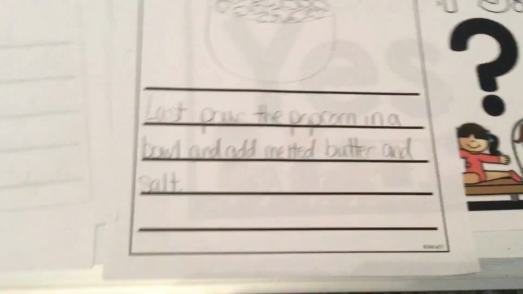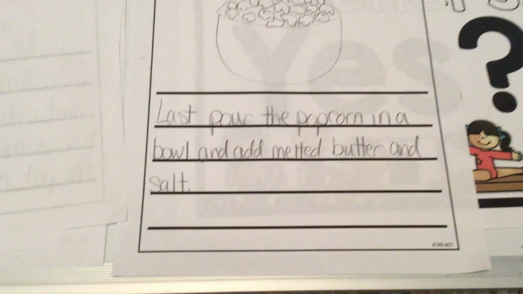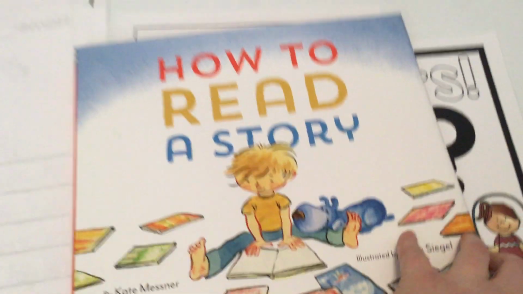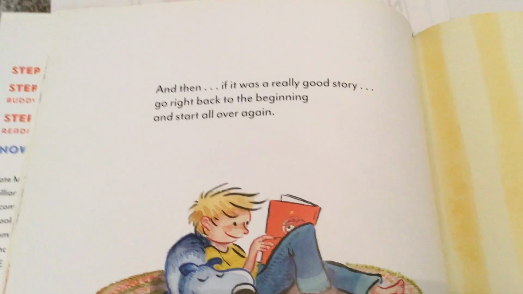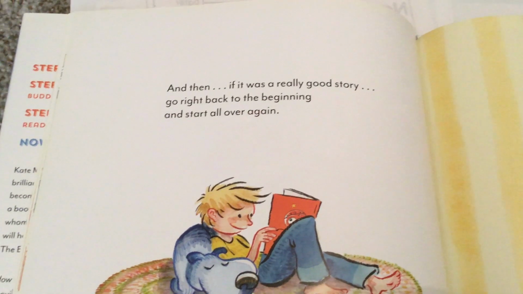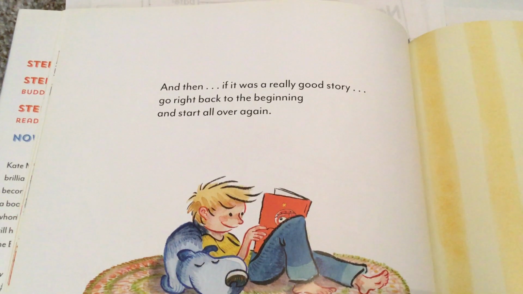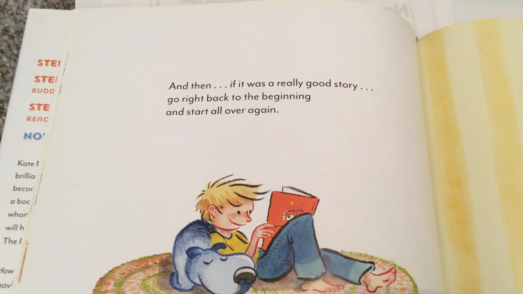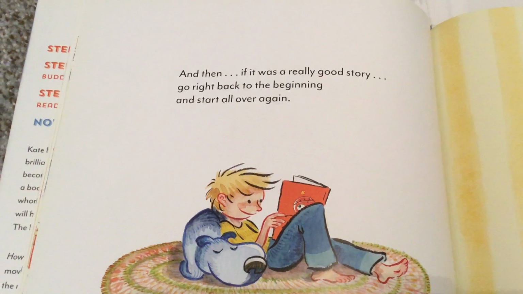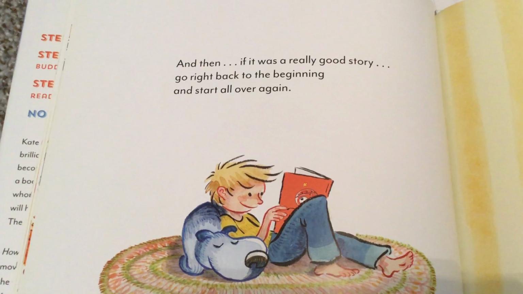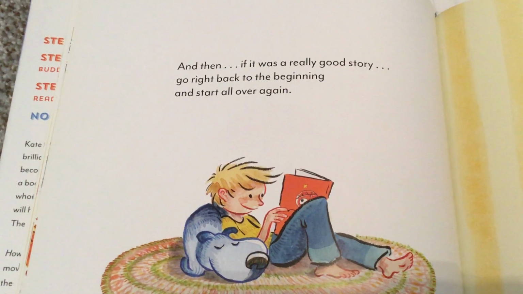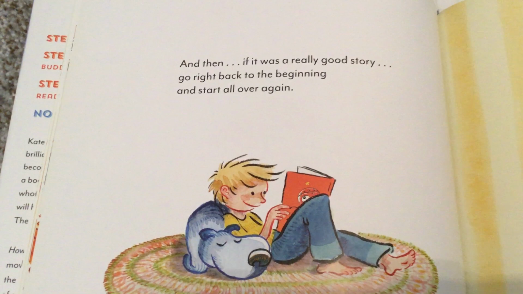No, that's like slamming on the brakes in a car. That's not exciting. So let's go back and look at how to read a story. Hopefully you listened to this already. If you didn't, stop the video, go back, and listen to that story. So this is at the end. I really like this ending because they slowly bring you into it, and it's a really good feel-good ending, if that makes sense. So the author said, and then if it was a really good story, go right back to the beginning and start all over again.